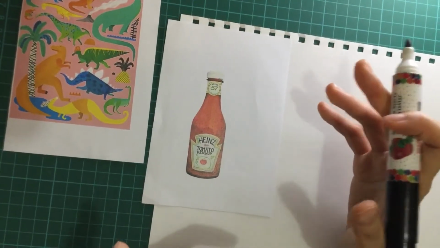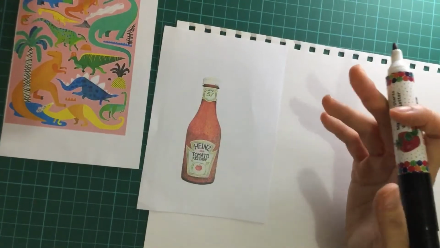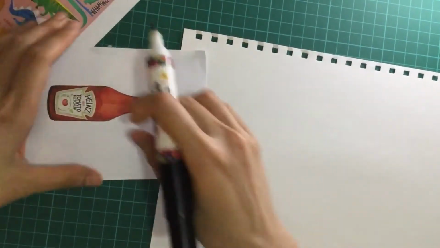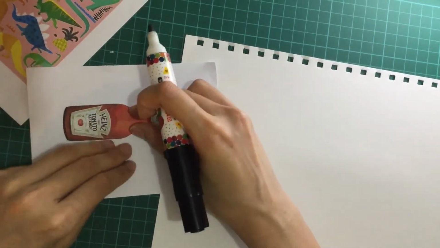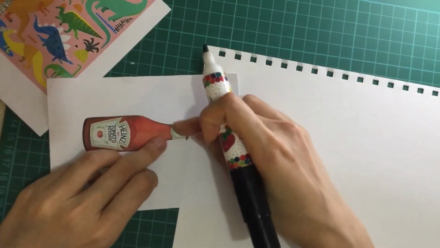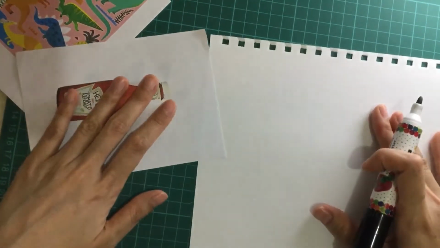So you have to use your imagination in distorting the image. What I have to do is think about how I can extend the neck of the ketchup, and then I can add the twisting effect into the ketchup as well.